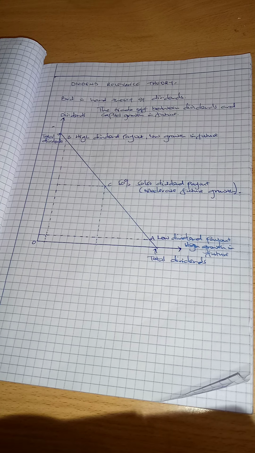So the bird in hand theory is a theory on dividends. It's a byproduct of the irrelevance argument, which is that stockholders are indifferent between dividends today and capital gains tomorrow. That is, investors use the same discount rate in putting a present value on these two streams of cash flow, even though these different streams are characterized by different risk levels.